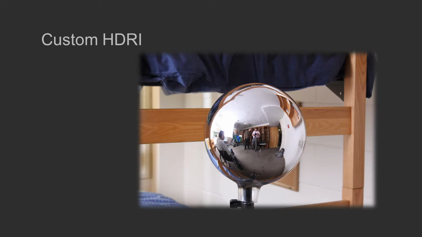Another technique that you can use if you want absolute realism with your photo renders, and you want to do it in the context of an existing real environment, is to use a mirror ball and create your own HDR image from an SLR camera.